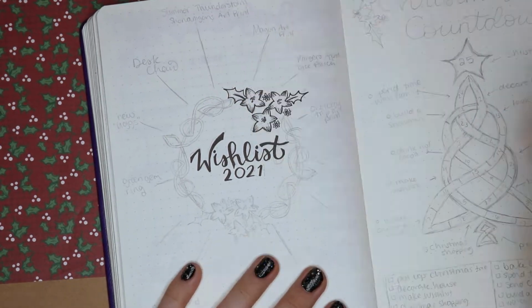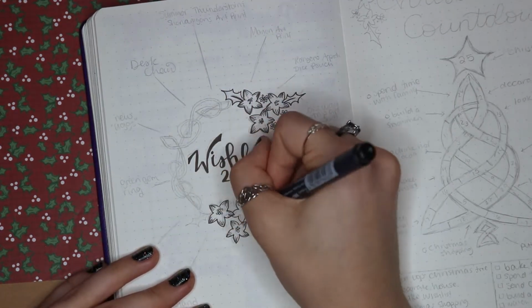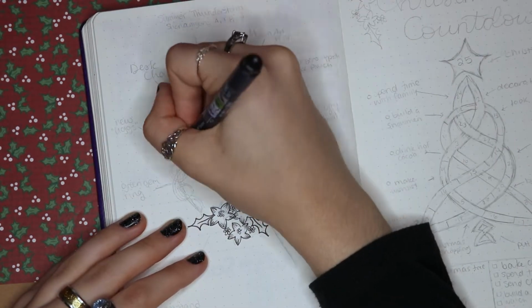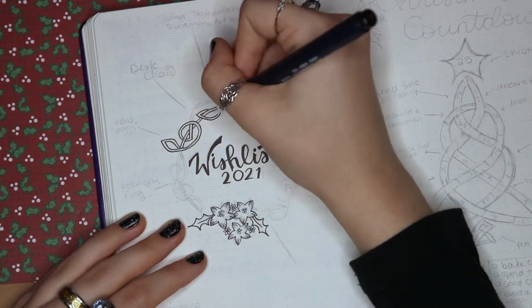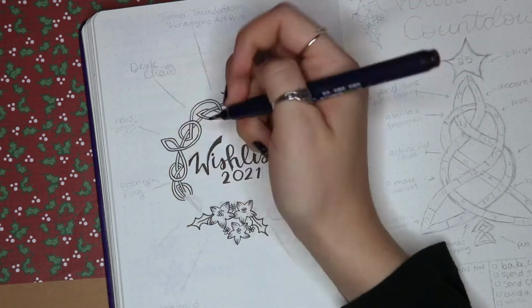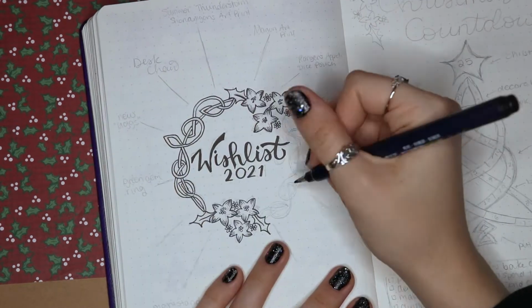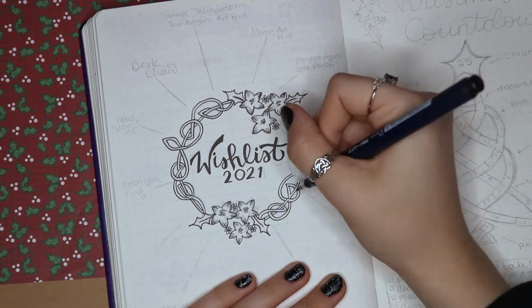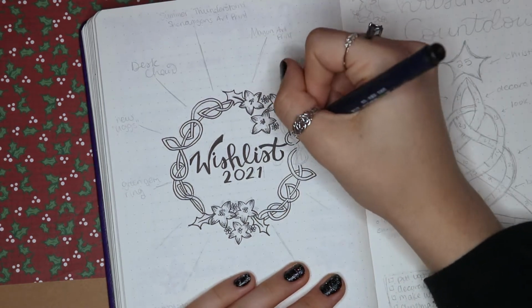Next is your own personal wish list. Rather than a table tracker, since I've already done 2 of those, I wanted to create a circle tracker with some branches jutting out where you can write each item that you might want this year. The circle design itself has Celtic knots and flowers, but like I said in the beginning, if you want to do something more traditional, I think a Christmas wreath would be a perfect replacement.